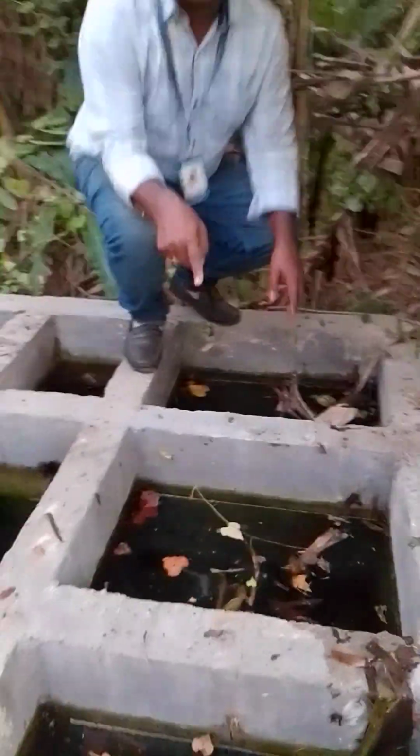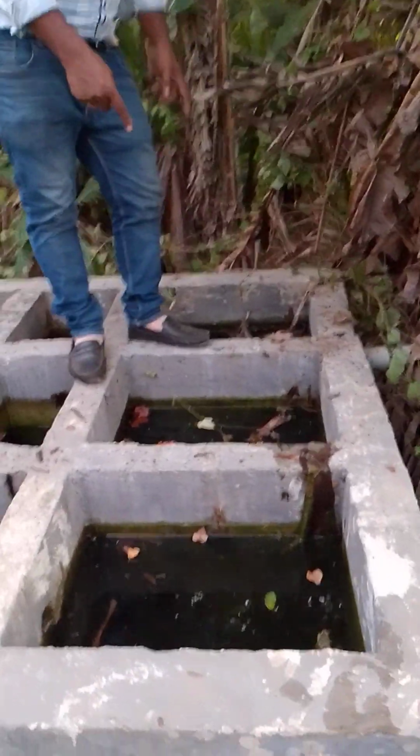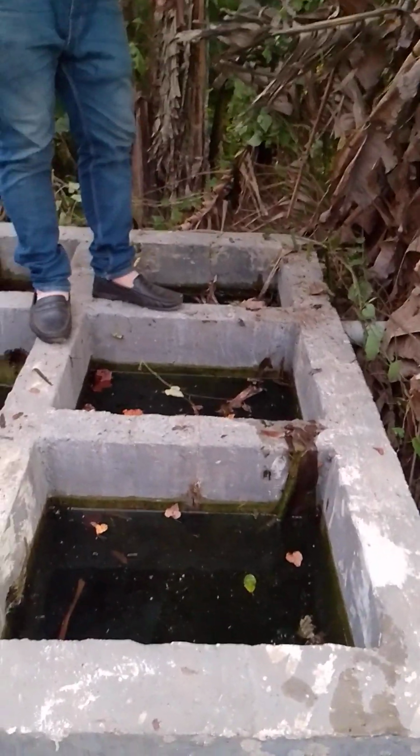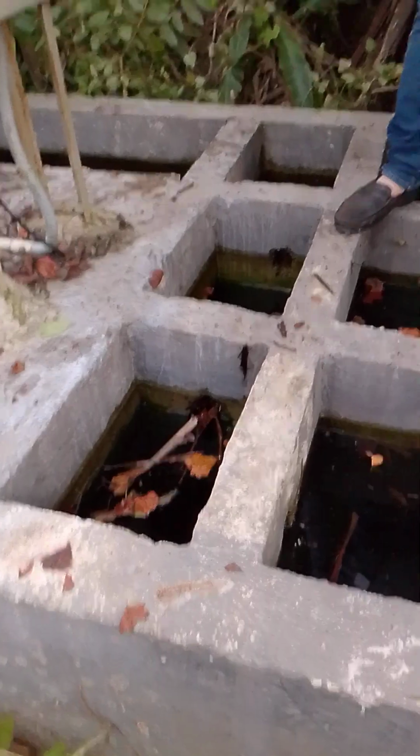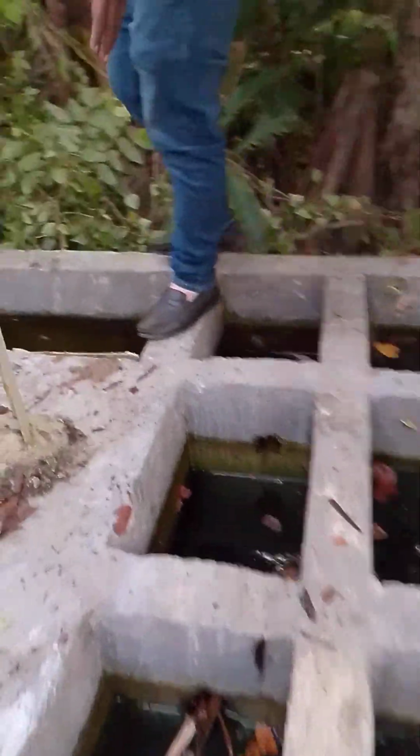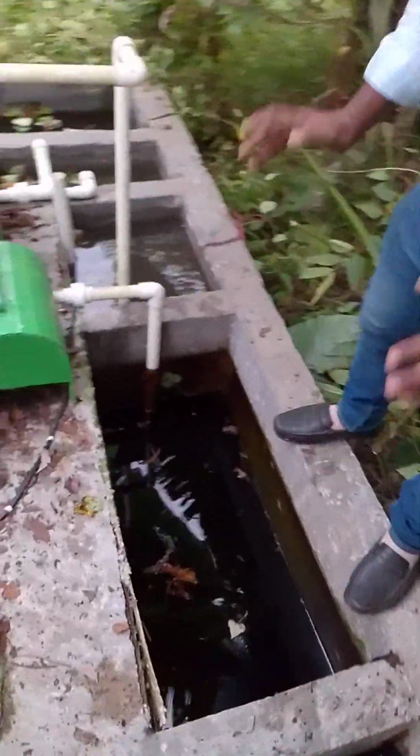These 2 tanks are oil and grease tanks. In these 2 tanks oil and grease will be removed and water will pass through these 3 tanks and come to this first tank. This first tank is called the collection tank. Here water will be stored.